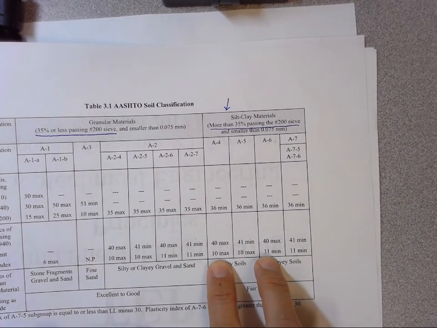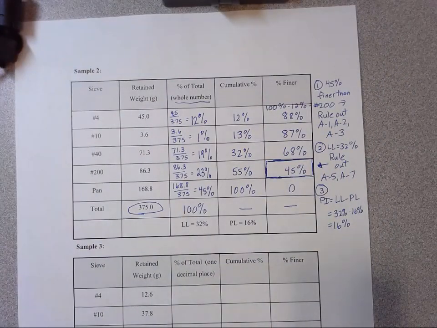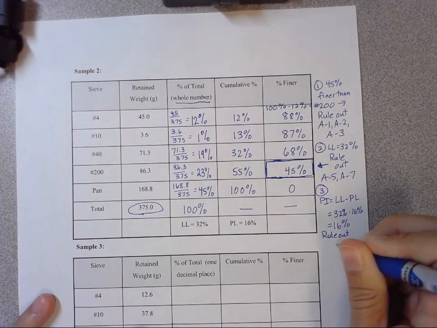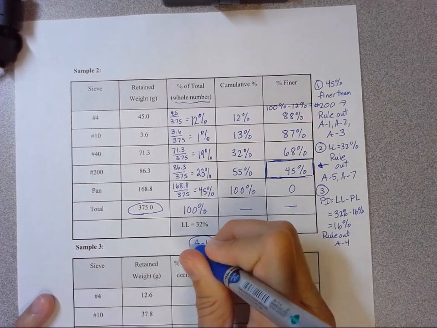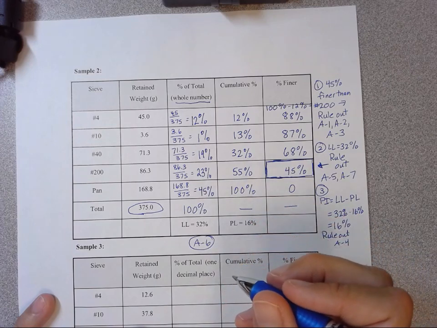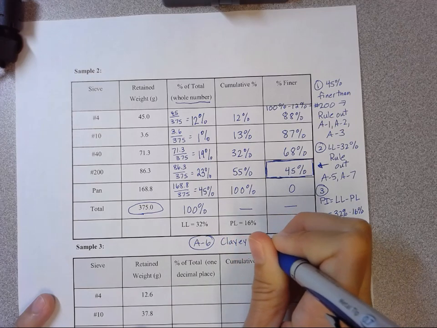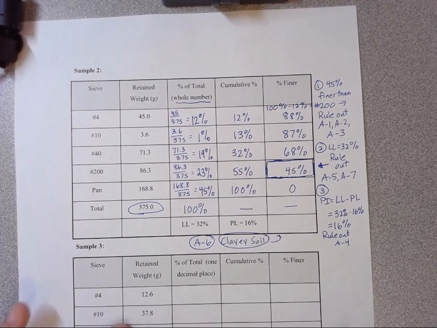Well, A4 has to have 10 as a max, so I have to rule out A4 again like last time. So I'm left with A6. For sample 2, I'm going to have A6, and remember that is the clay soil.